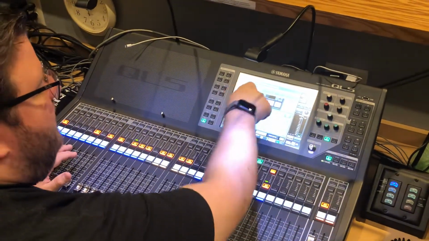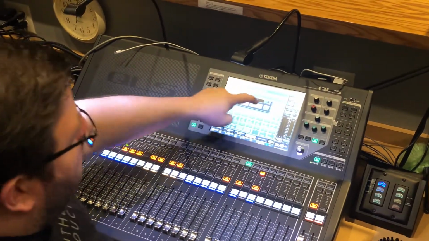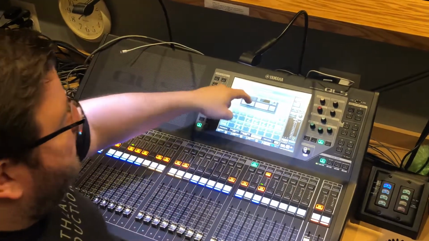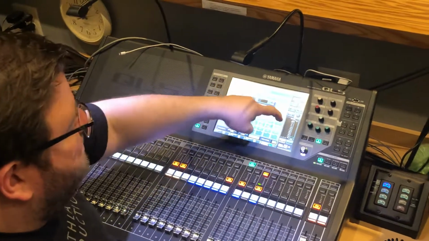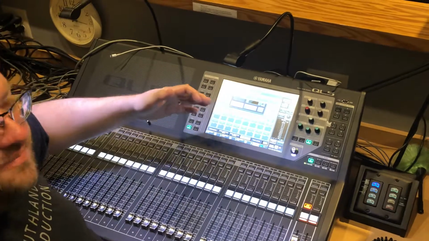Now once I get into B, I can fully customize. So I can look at faders 1 through 16, faders 17 through 32, and this is basically the list of what channels are currently there. I can hit clear all, and I can just nuke it and start over, and that clears that bank. So boom, just like that, we're back to starting from scratch on B1.